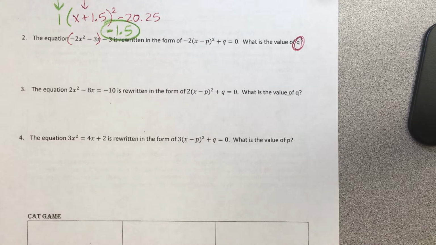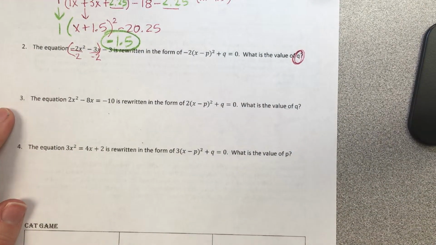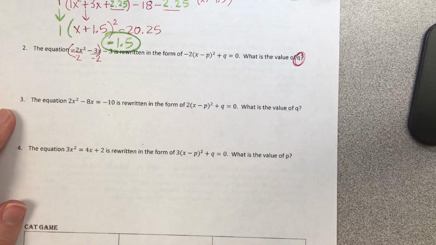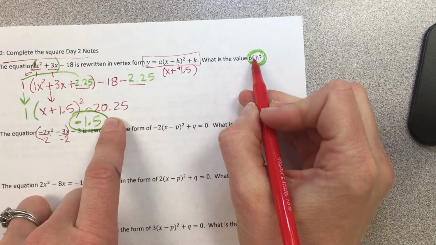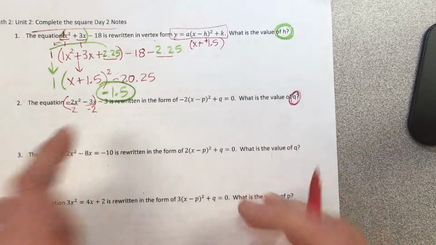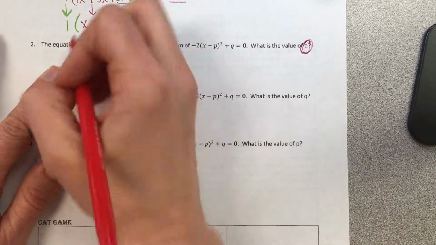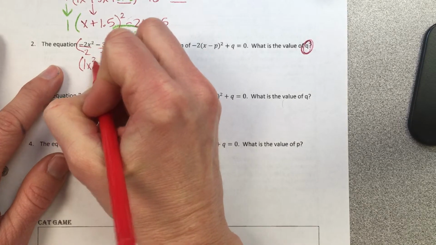Then what do I do? Divide by negative 2. Go ahead. Yes, it is. And so if they asked you what k was, k would be negative 20.25. You wouldn't change that one. Okay? Yep, good question. All right, divide by negative 2. Negative 2 divided by negative 2 is 1, x squared.